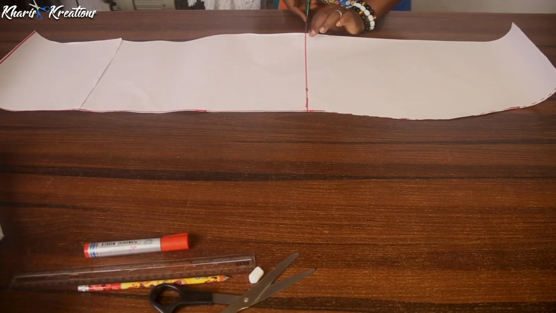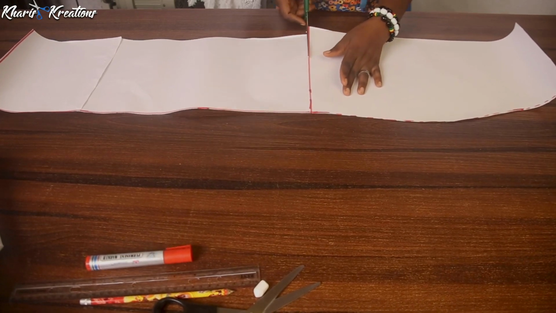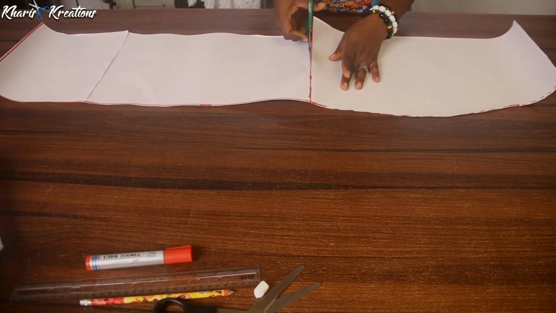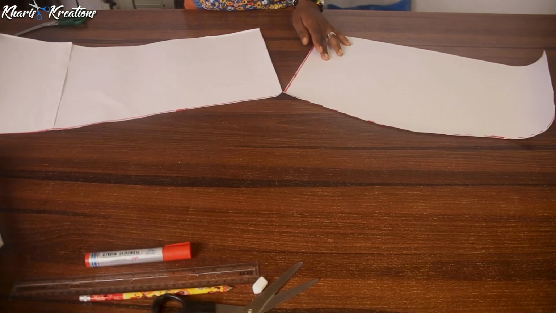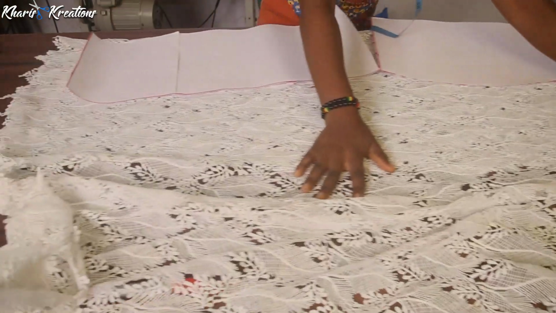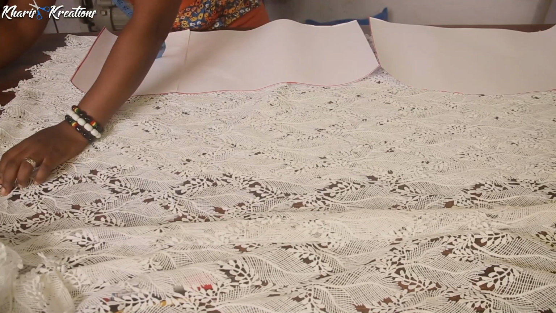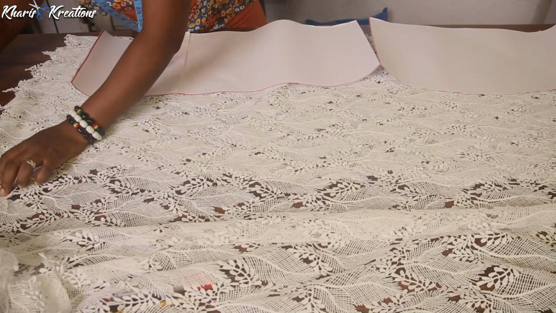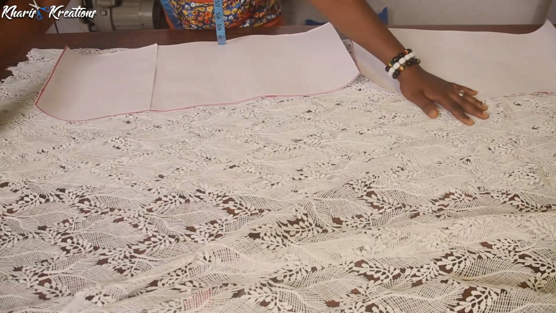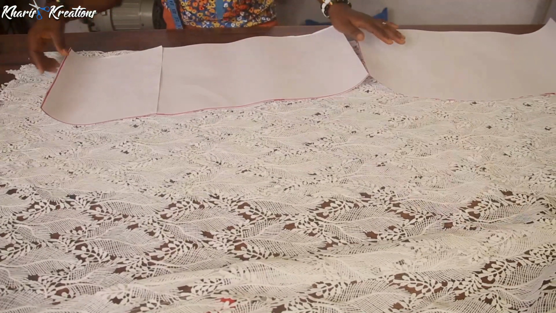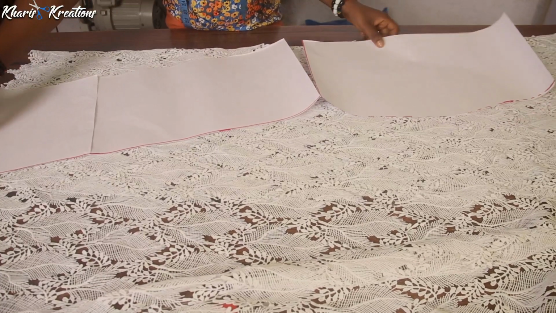Now we are going to cut out the fabric. I am going to be spreading the base of my dress, more like a fish style. Yes, it's a fish style. So the pattern, I'll just spread it out. You can continue to spread as much as you want.